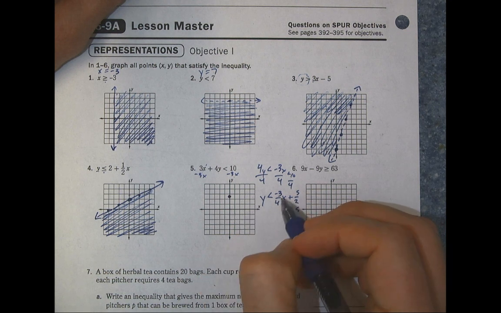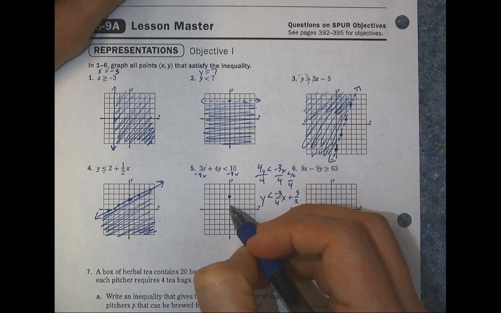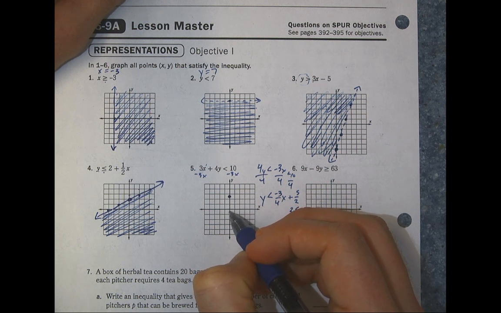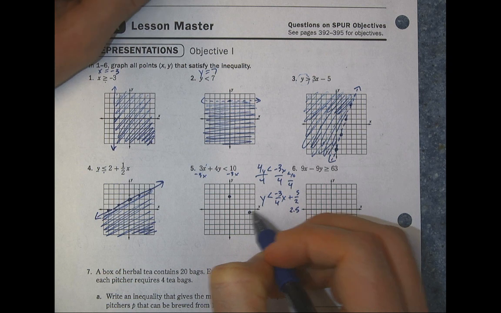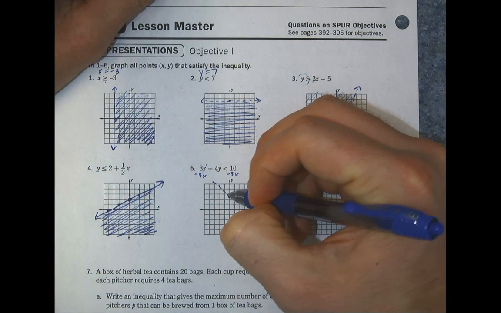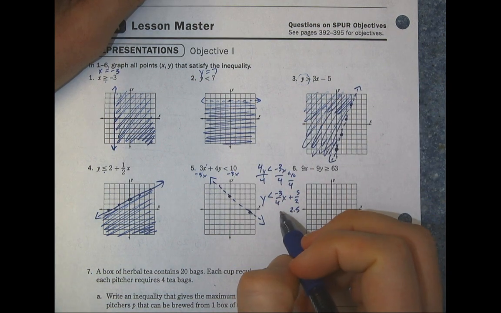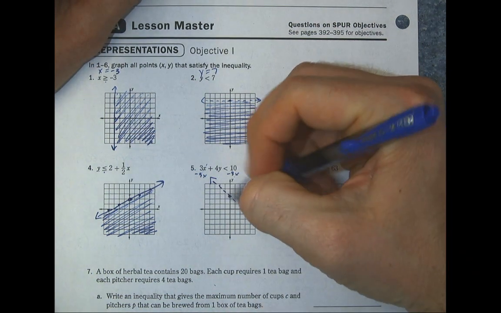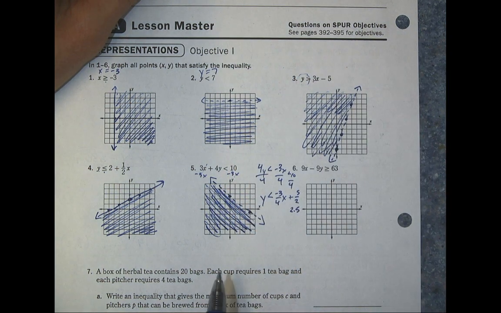And now be careful. From that point, I have to go down 3 and then over 4. So down 1 would be all the way to the middle here. Down 2, down 3. It's right there. Okay, and then over 4, 1, 2, 3, 4 should be right there. This should be a dotted line. And now it says less than, and so we are going to shade all the y values underneath, or less than all of those y values.